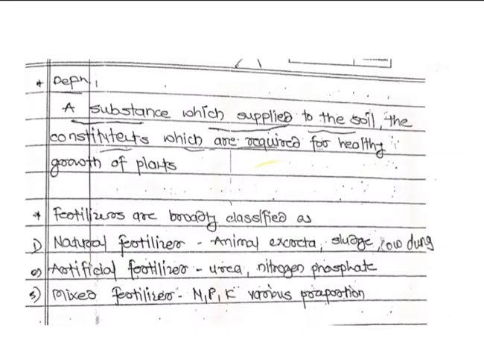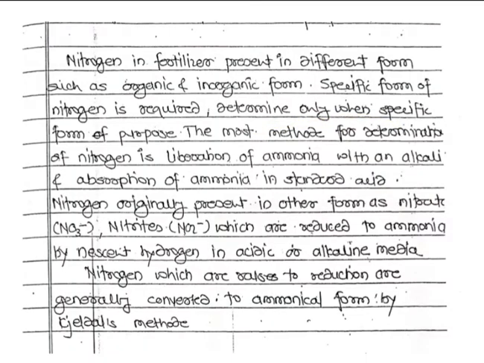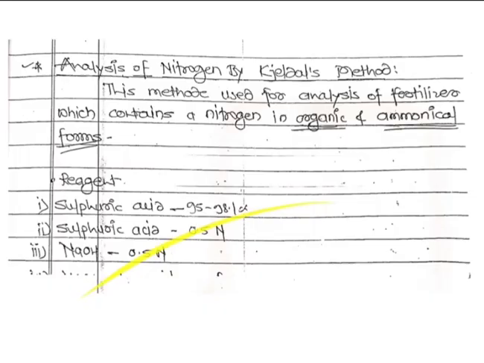Then this is the slide which shows a definition which I have already told: a substance which supplies to the soil the constituents which are required for healthy growth of the plants. As we have already discussed, the fertilizers are natural, artificial and mixed fertilizers, and the main points are nitrogen, phosphorus and potash. So we are going to find out the amount of nitrogen by the Kjeldahl method. Here is the Kjeldahl method, and we have seen the diagram of it already.